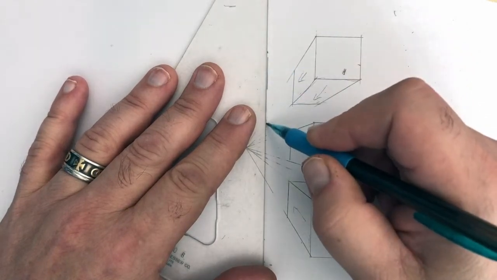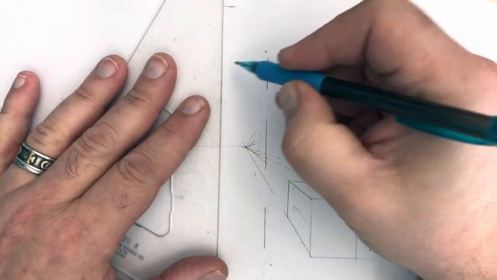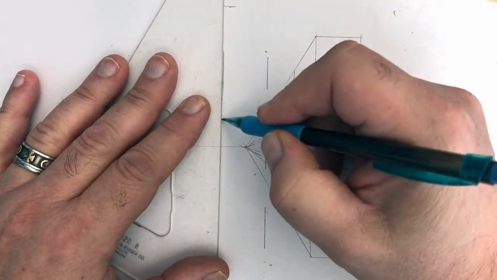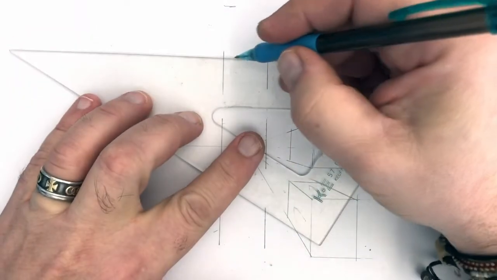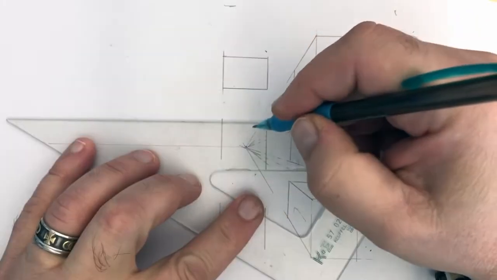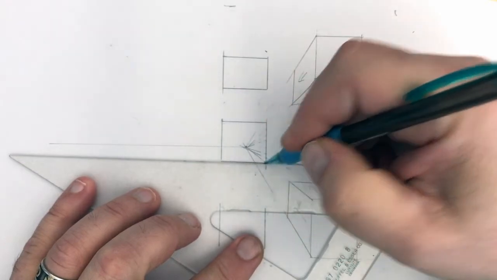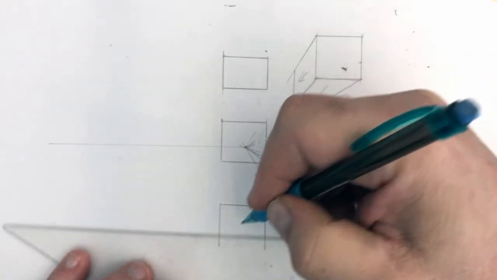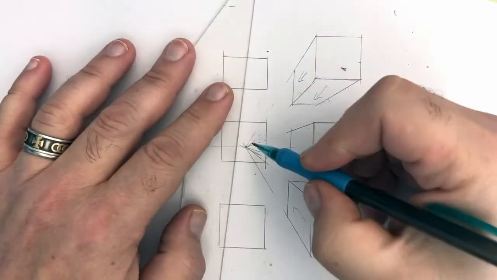Now I'm going to draw three boxes, one in front of the vanishing point, one below the vanishing point, and one above the vanishing point. Now the boxes on the right, notice that I see the inside edge facing the vanishing point. If it's above the horizon, I see underneath it, and if it's below the horizon, I see on top of it. But if it crosses the horizon, I neither see on top nor underneath. I just see the side.